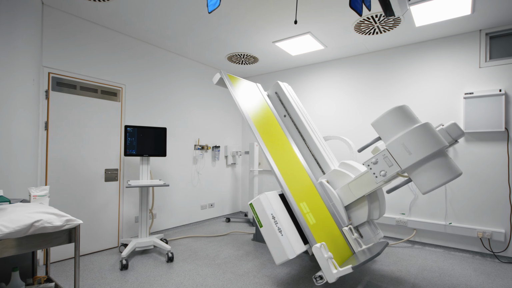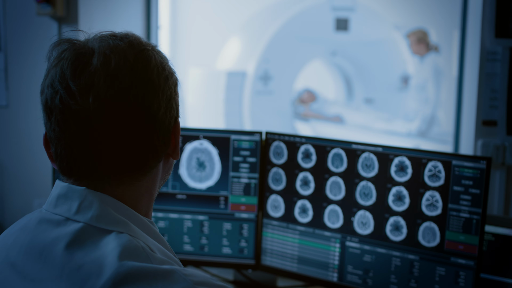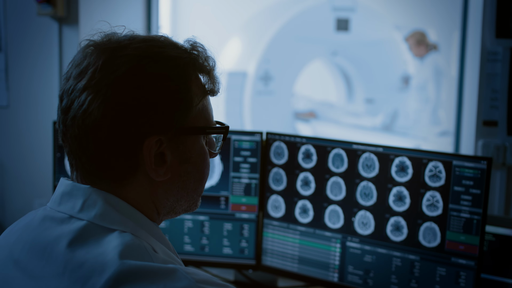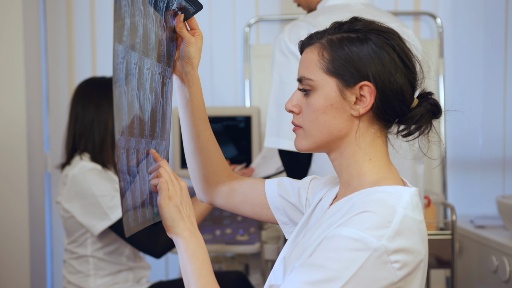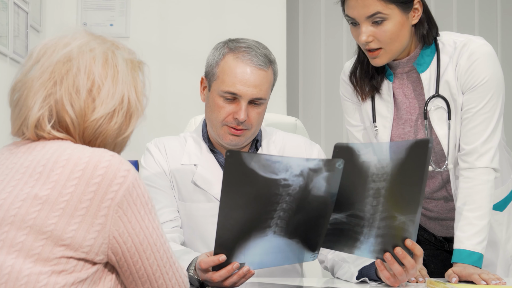Imaging gives doctors a powerful tool to see what's going on inside the body beyond what blood tests or symptoms alone can reveal. It's an essential part of managing multiple myeloma at every stage, from diagnosing the disease to determining how advanced it is, to monitoring how well treatment is working and catching signs of a possible relapse.